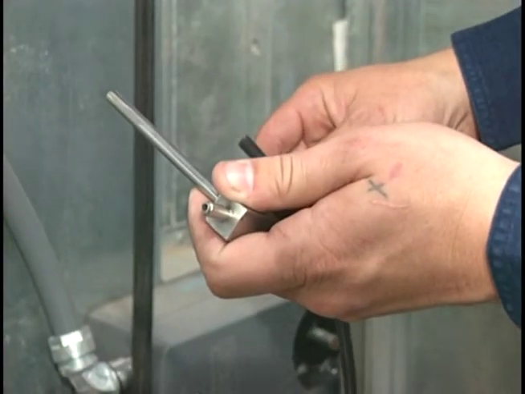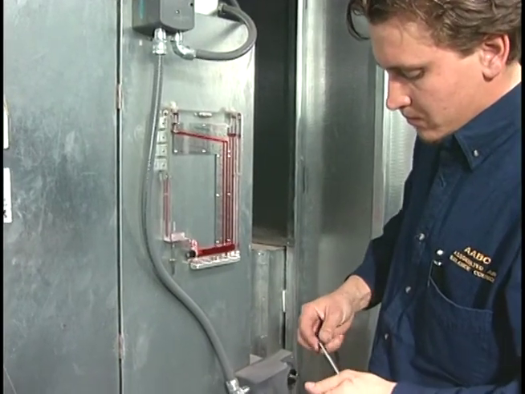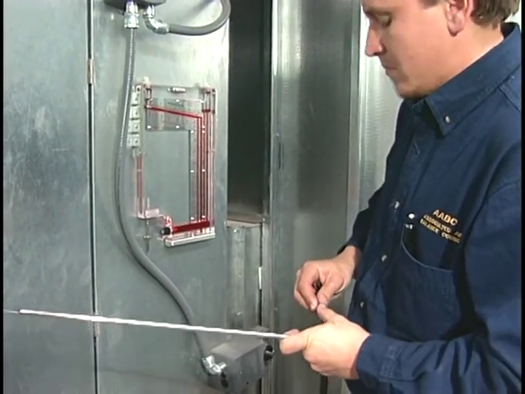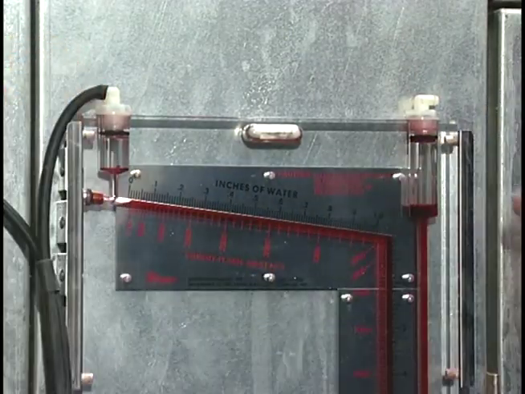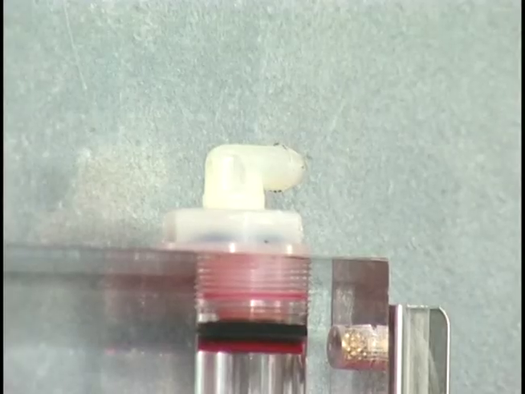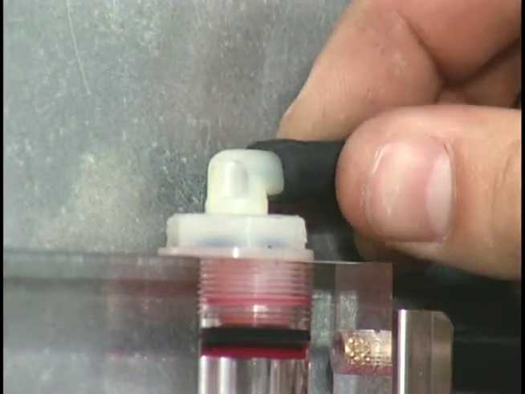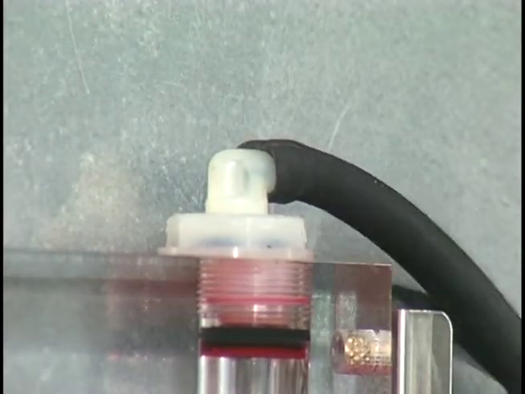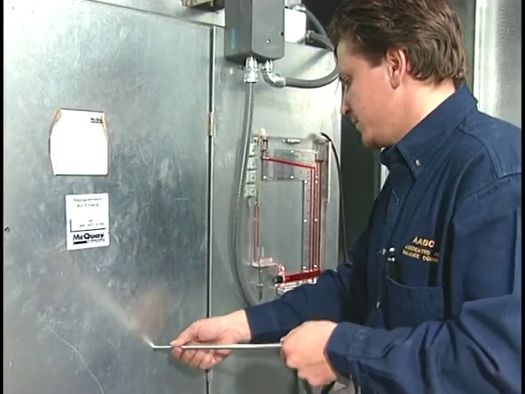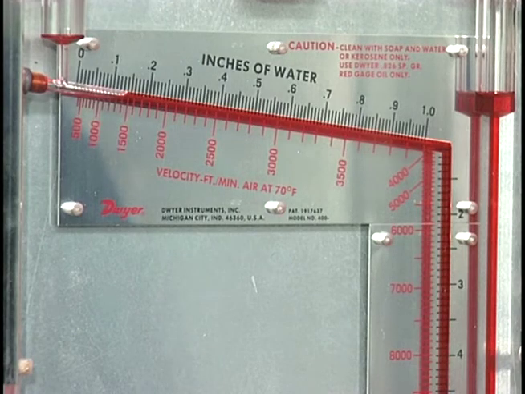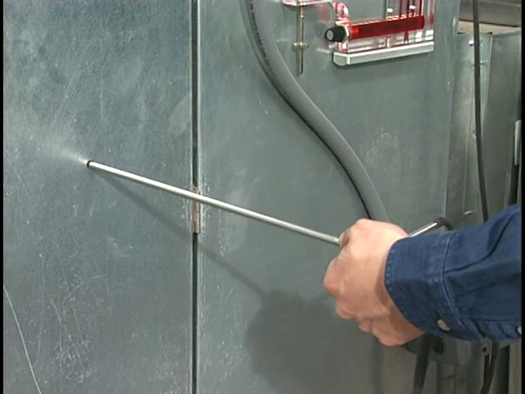Next, the technician connects one end of a piece of tubing to the static pressure connection on the pitot tube. If the static pressure is taken on the discharge side of the fan, the other end of the tubing is connected to the high or positive port on the manometer. If the static pressure reading is taken on the inlet side of the fan, the tubing from the static pressure connection of the pitot tube is connected to the low or negative port on the manometer. The technician inserts the pitot tube in the test hole and static pressure is read from the manometer. Notice the pitot tube is facing directly into the airstream.